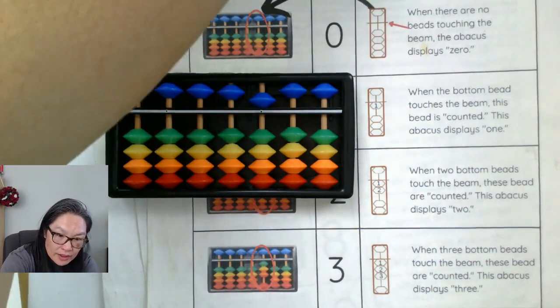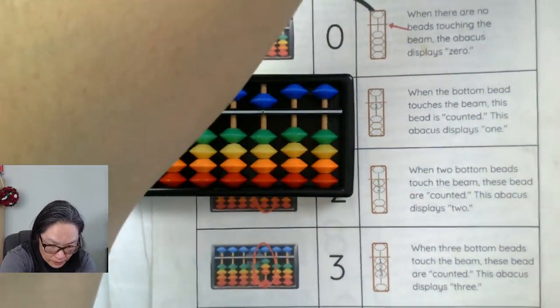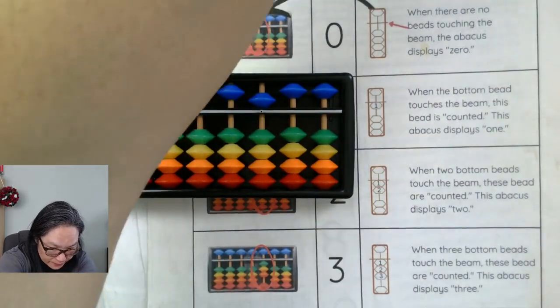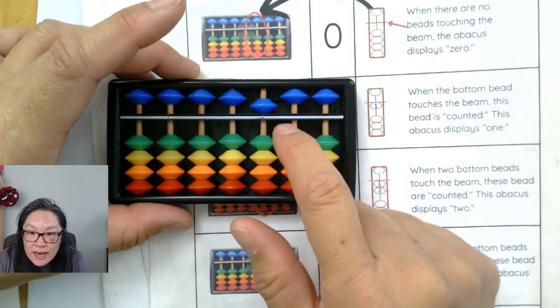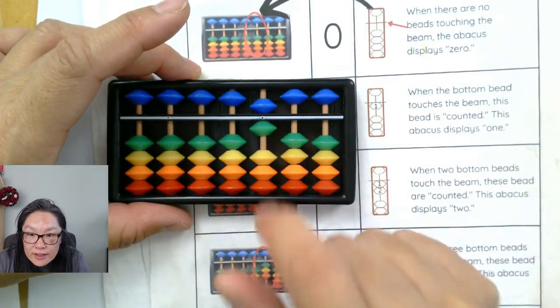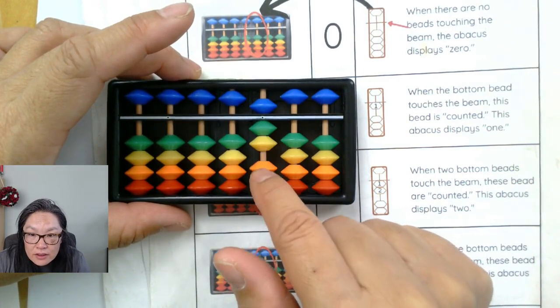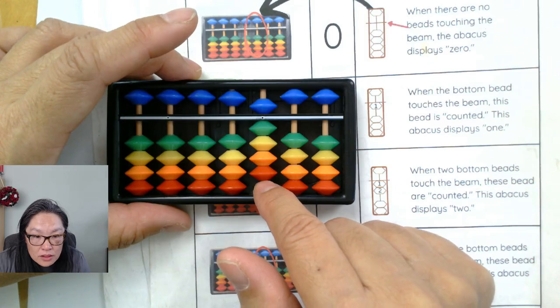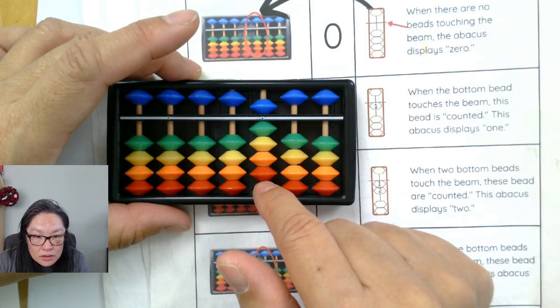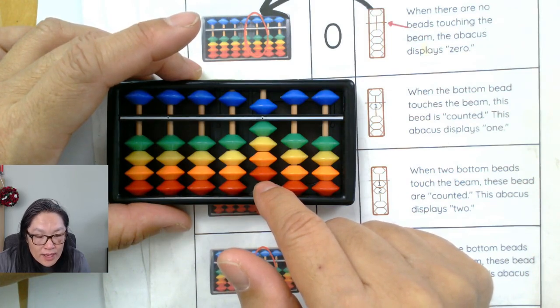Because the top bead is 5, right? Then we can start adding 6. So we have 5 and then 6. We have 7, 8, and then 9. Those are colored beads, not numbers. They're not numbers, you're absolutely right.